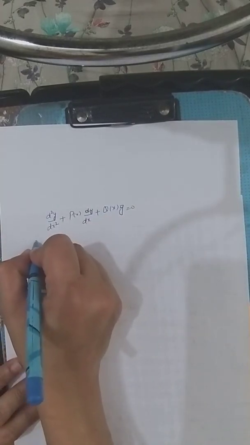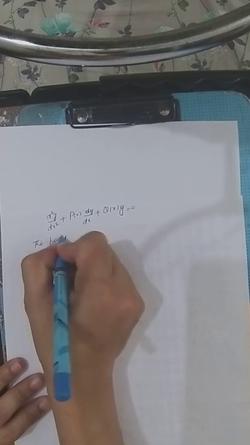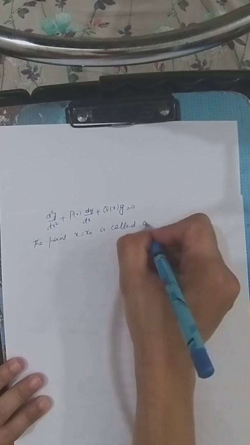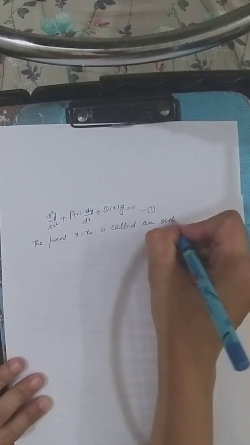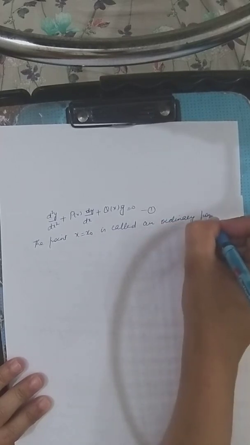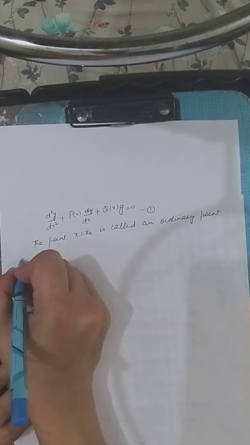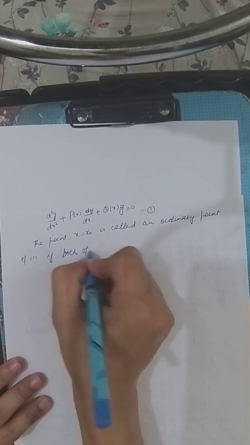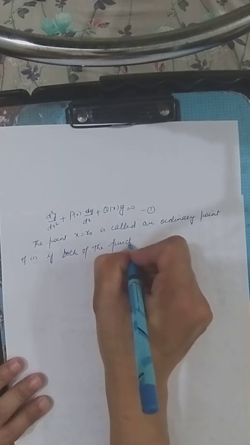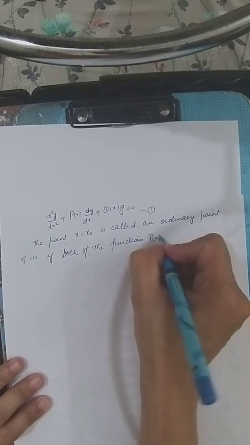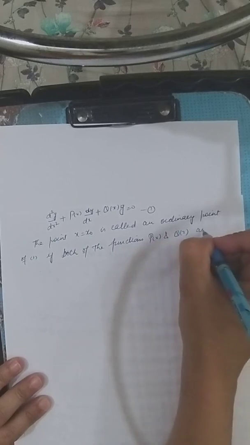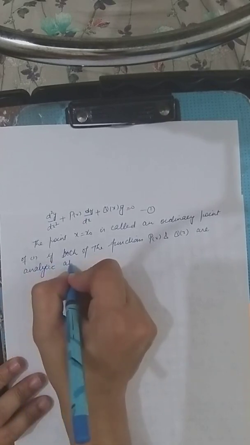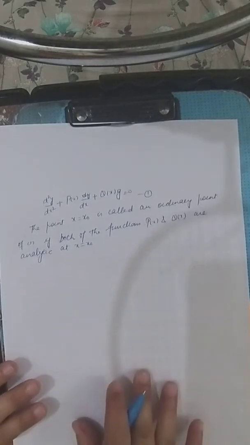Then the point x equal to x naught is called an ordinary point of 1 if both of the functions px and qx are analytic at x equal to x0.